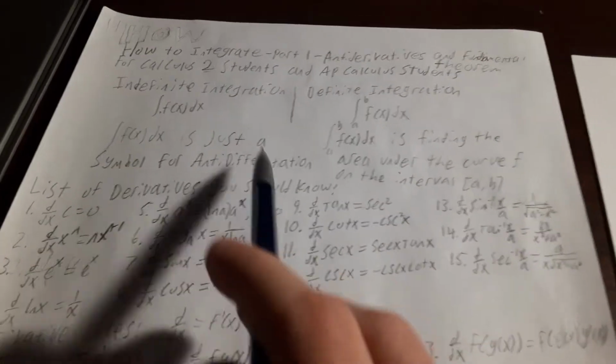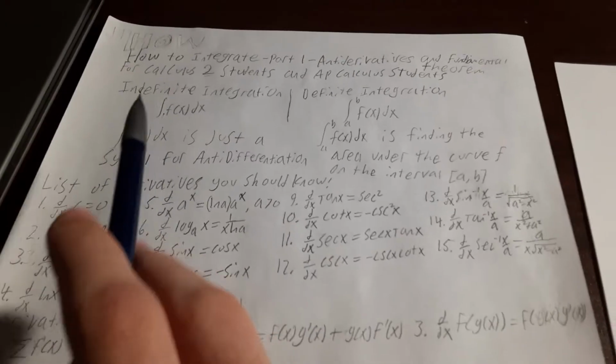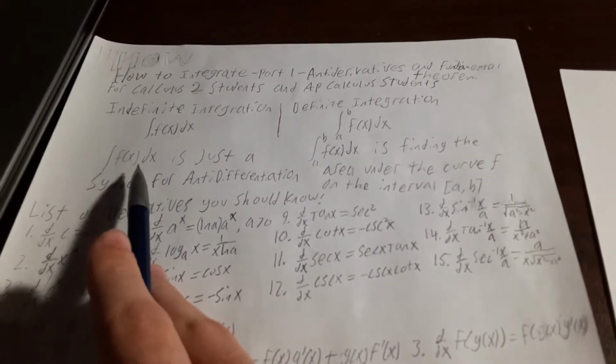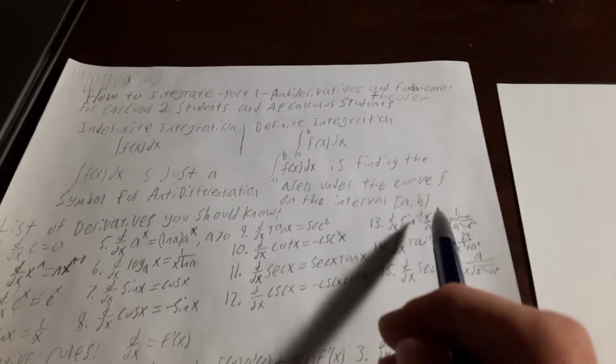Well, that's a big word, but basically it means you're finding the function whose derivative is that. You're finding the family of functions, and we'll get a little bit more into detail of that. Finding the family of functions whose derivative is f. Definite integration is finding the area under the curve f on the interval a to b. And there's also other ways of interpreting that.